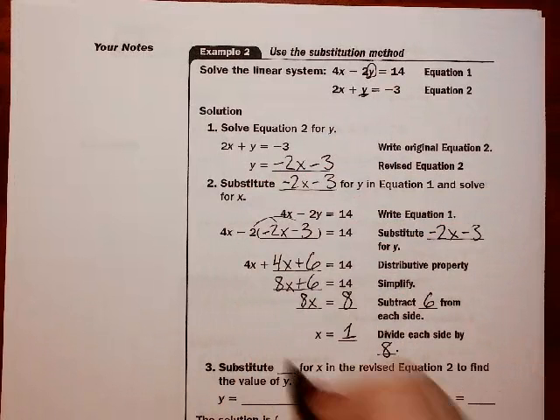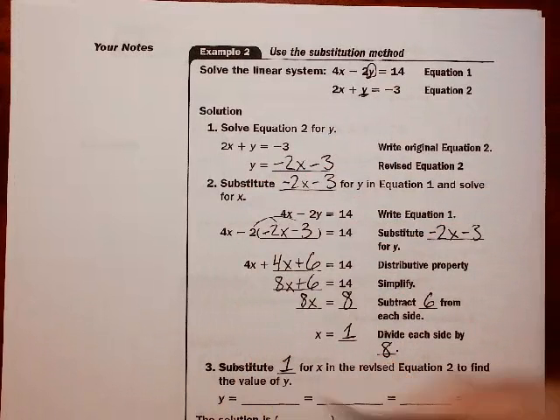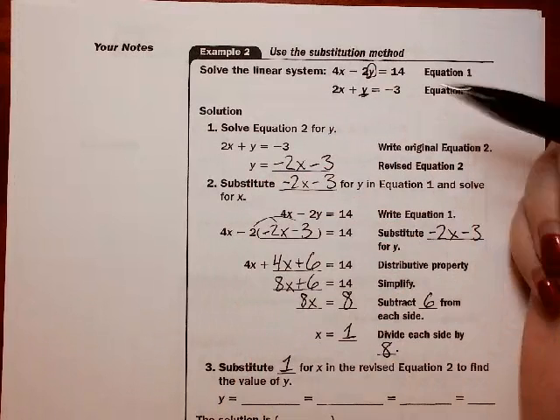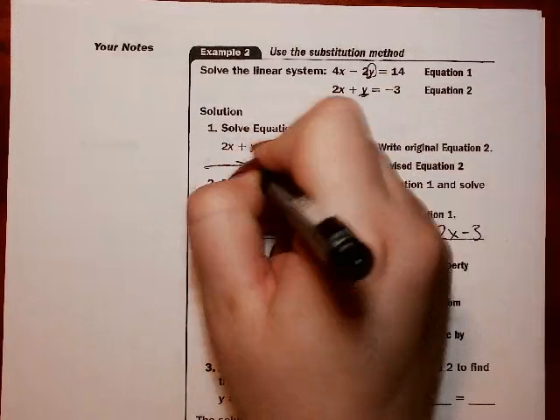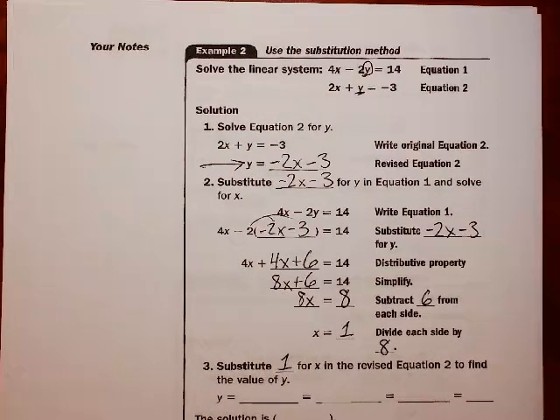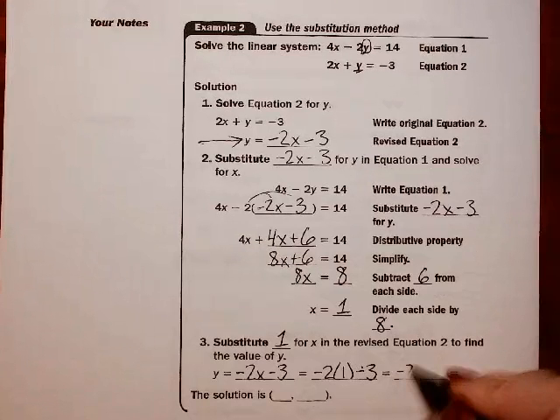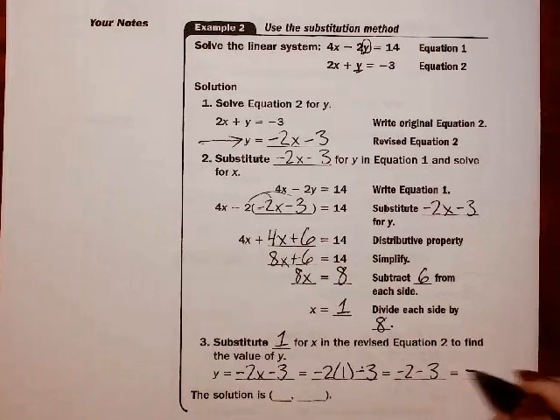So now we're going to substitute 1 back in to our equation that we had solved for y, which is right here. So we're going to substitute 1 back in there. So we have negative 2x minus 3. So we're going to plug 1 in for x. So that's negative 2 minus 3, which is negative 5.